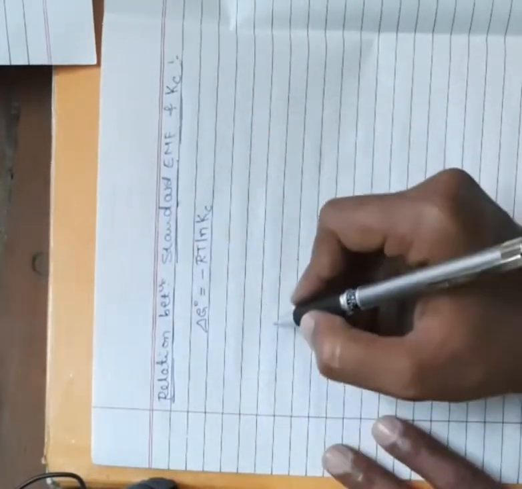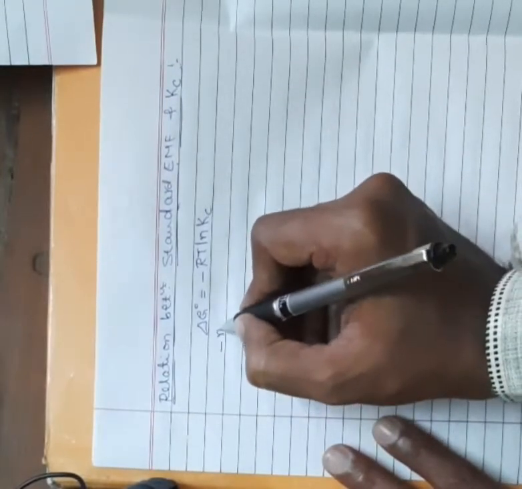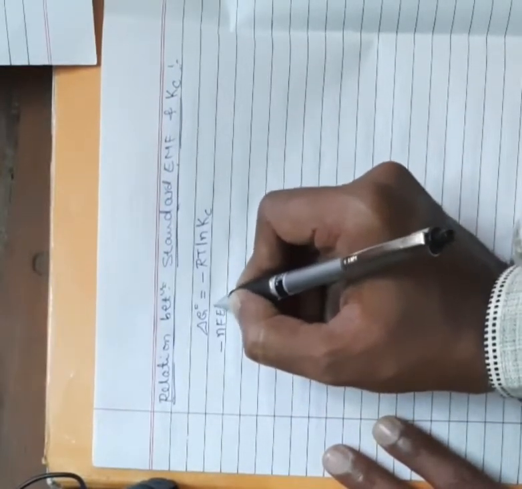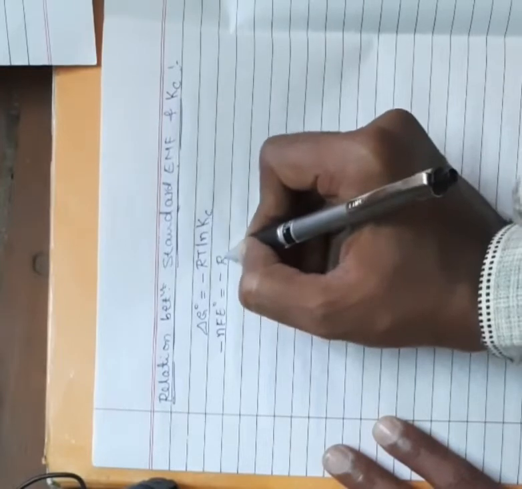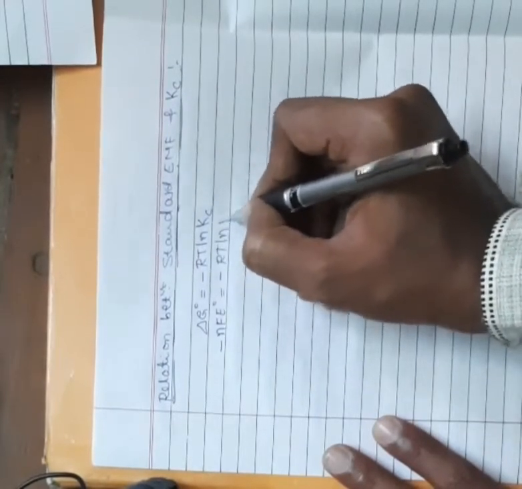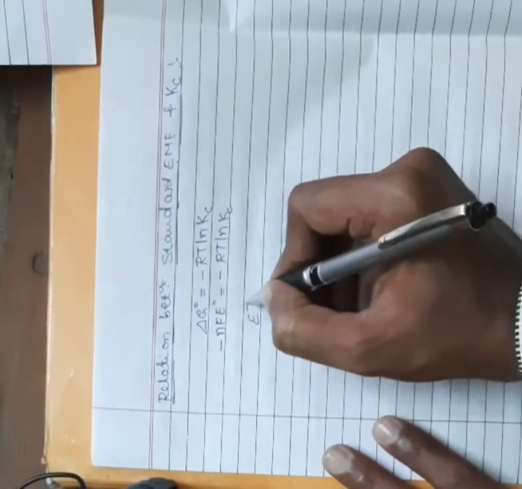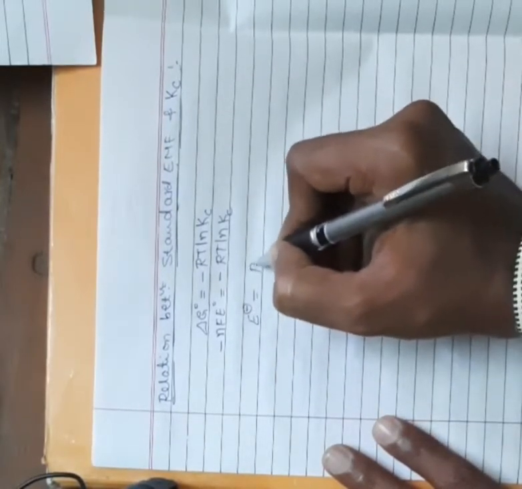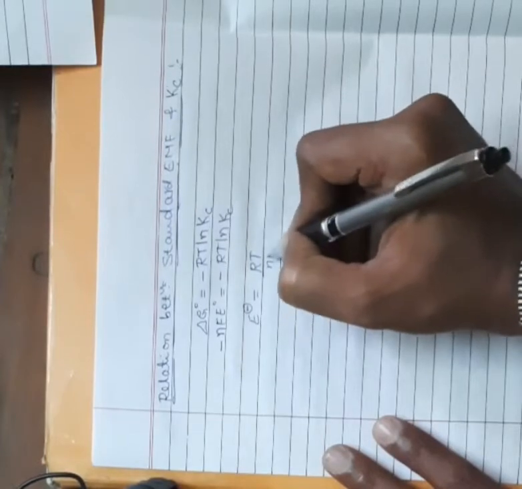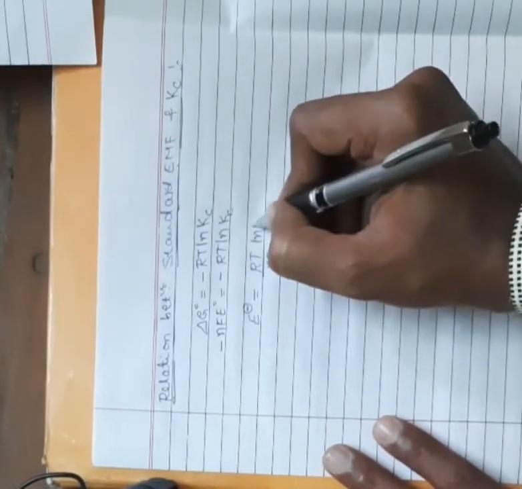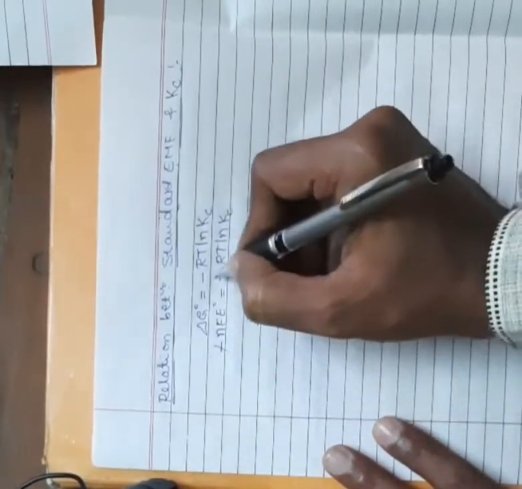Okay, so based on that previous equation, ΔG° = -nFE° = -RT ln Kc. Therefore E° = RT/nF ln Kc. Here the negative signs cancel.